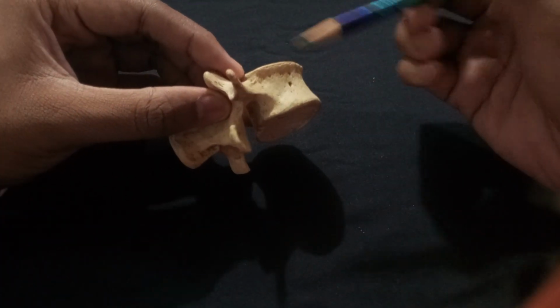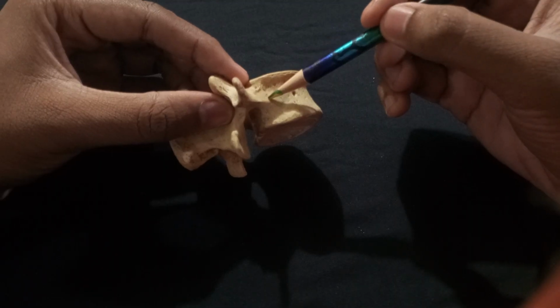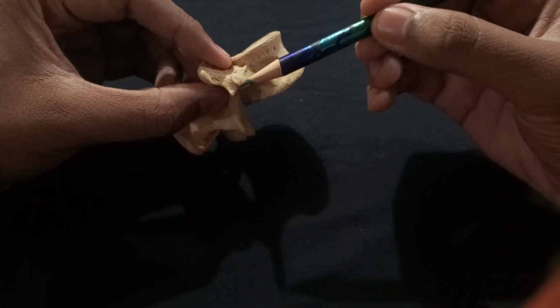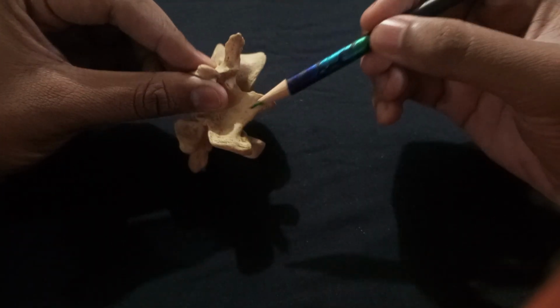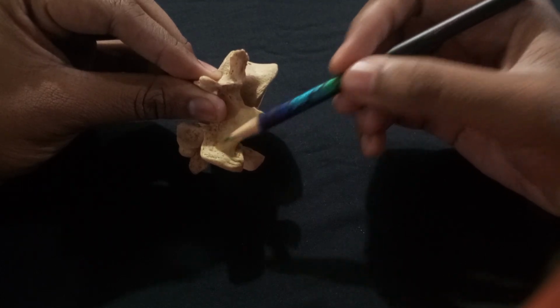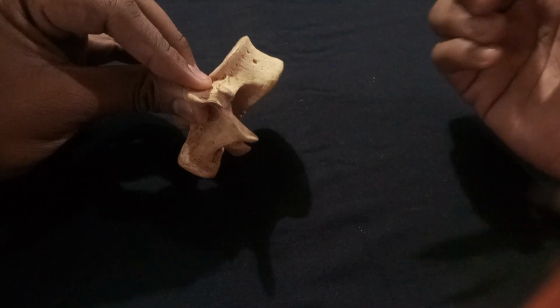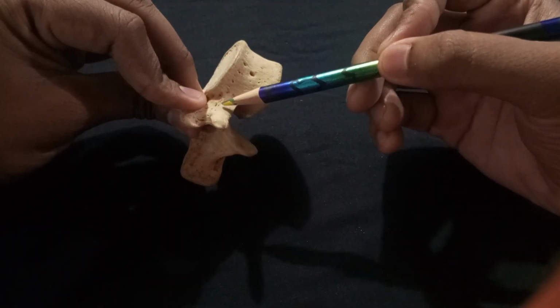The pedicle shows an anterior arch. The anterior arch gives attachment to the anterior layer of thoracolumbar fascia. The tip of the transverse process is attached to the middle layer of thoracolumbar fascia. The spinous process is attached to the posterior layer of thoracolumbar fascia. In between anterior layer and middle layer of thoracolumbar fascia, there is quadratus lumborum muscle.